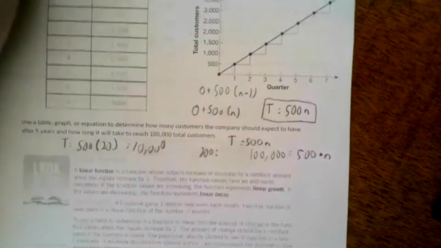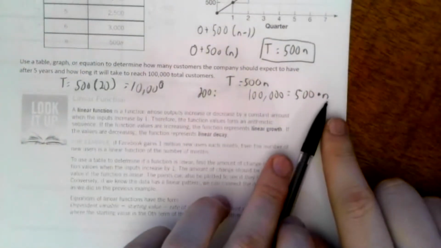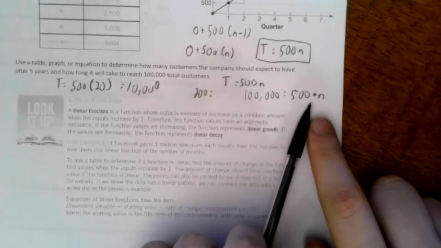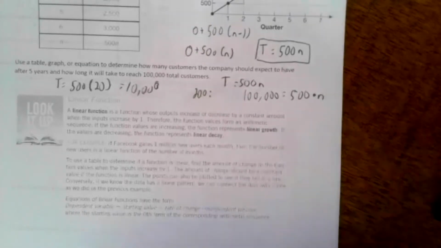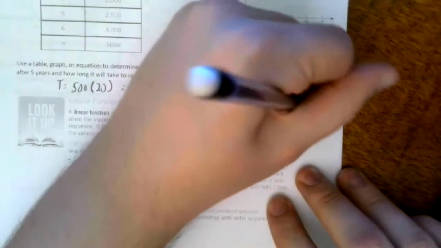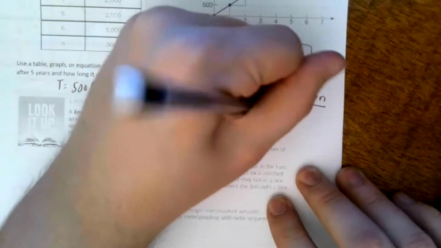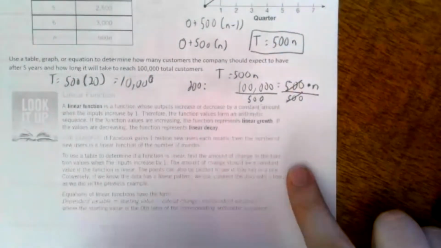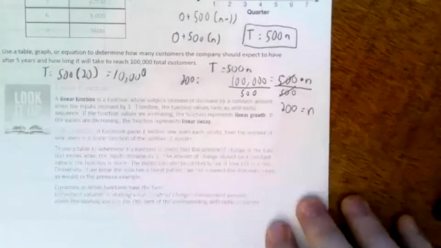Well, one special thing that we can do, and you'll see this a little bit later, is solve for n now. So we're trying to get n by itself. The way that we can do that is we can do the opposite or inverse operation. So instead of multiplying by 500 on both sides, we can just divide both sides by 500. So I can divide the right side by 500 and the left side by 500. So we have 500 divided by 500 on the right, so those will cancel. And what is 100,000 divided by 500? 200. 200, right?